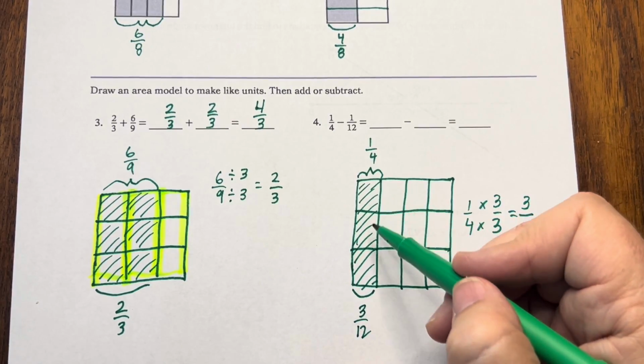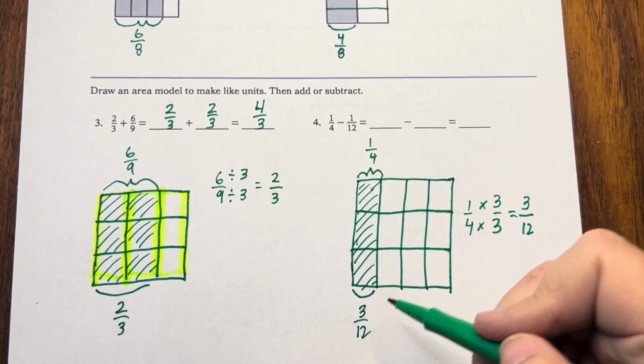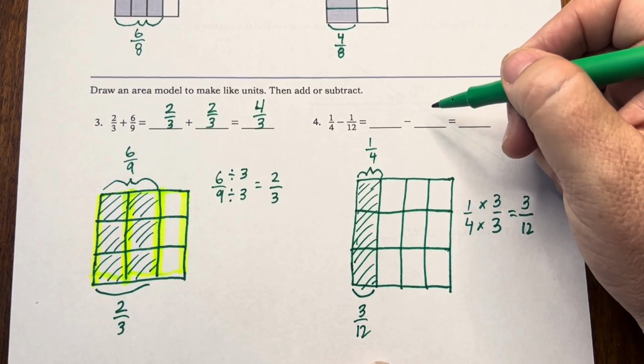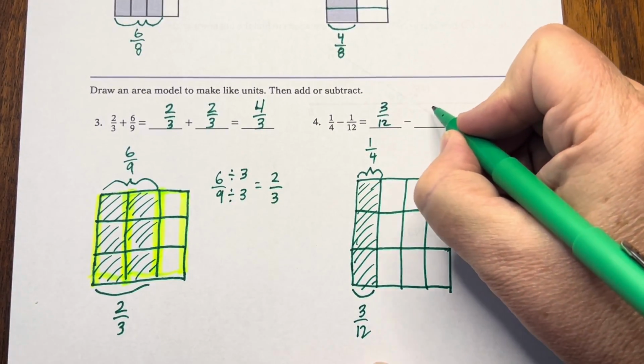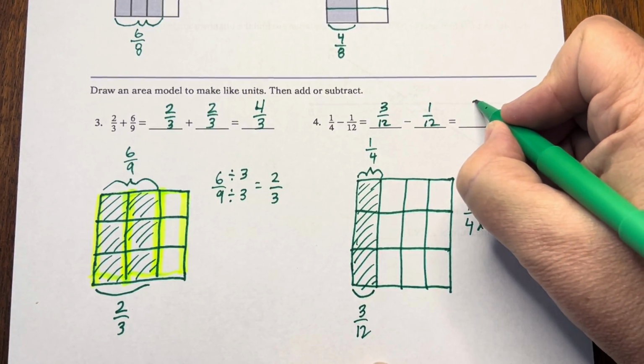And we can see 1, 2, 3 pieces out of 12 pieces, so 3/12ths. So now I can do my actual subtraction. I can go up here and I can say 3/12ths minus 1/12 equals 2/12ths.